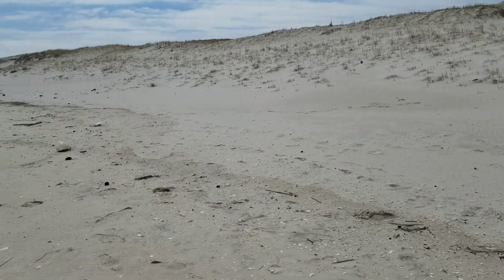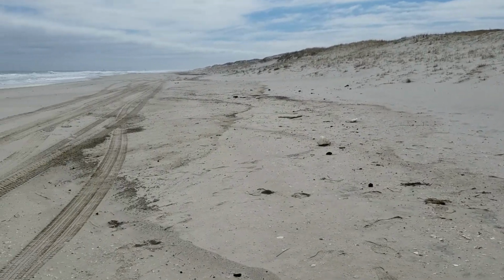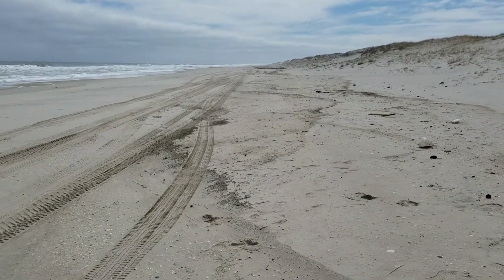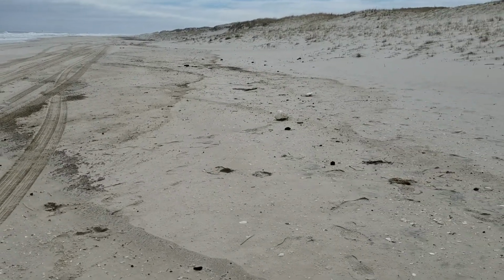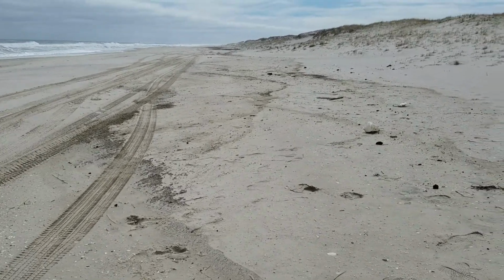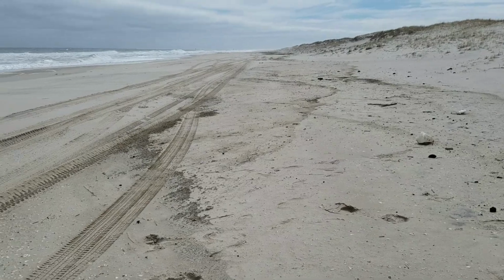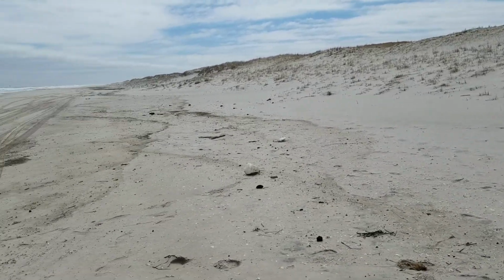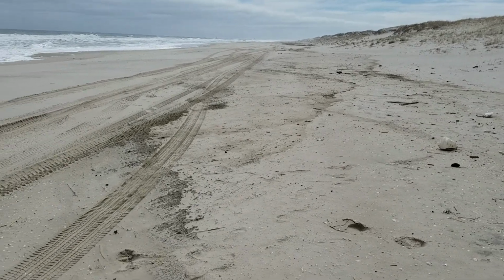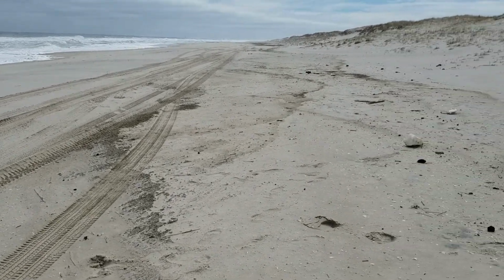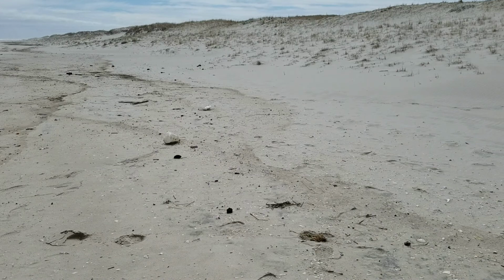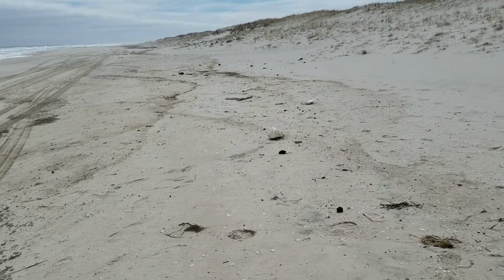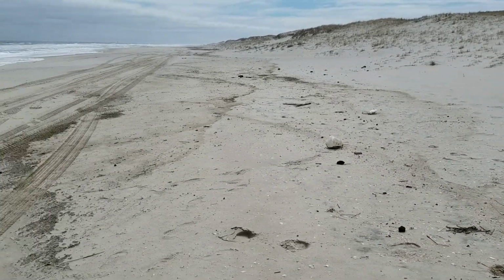But this would be equal to your mid-beach area. And then what we have is what we call the backshore. The backshore is an area that really doesn't get inundated very much with water that washes on. Right now we're seeing some signs of water washing out because of that coastal storm. So this is one of those rare times that our backshore area could actually get inundated with water.